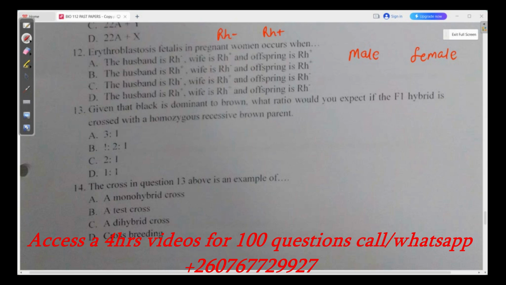So the baby takes up the rhesus factor of the father. If the father is rhesus positive, the baby is also going to be rhesus positive. If the father is rhesus negative, the baby is also going to be rhesus negative. So this is a situation where during delivery, if there is a mix-up of blood, let's say a baby is rhesus positive, and the mother is rhesus negative.